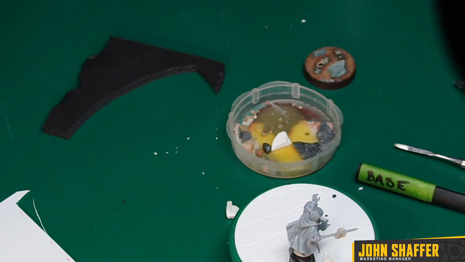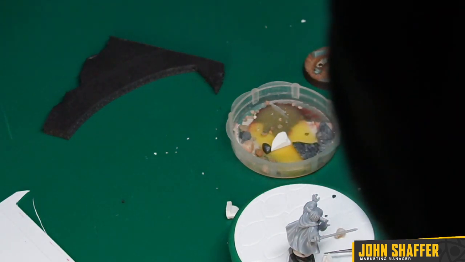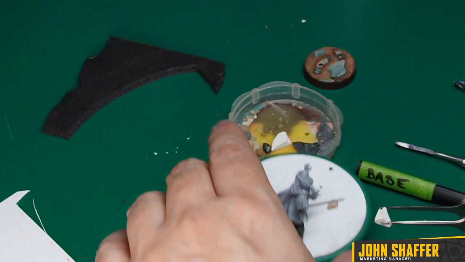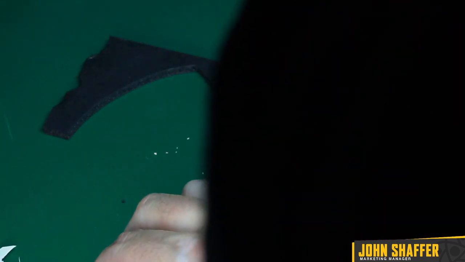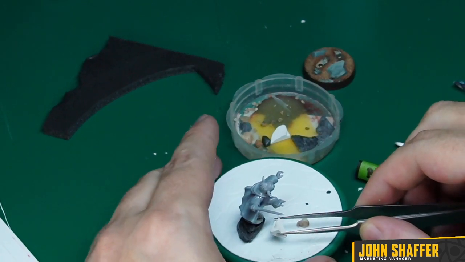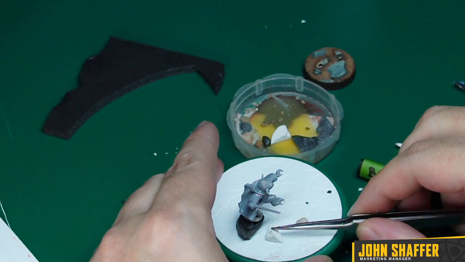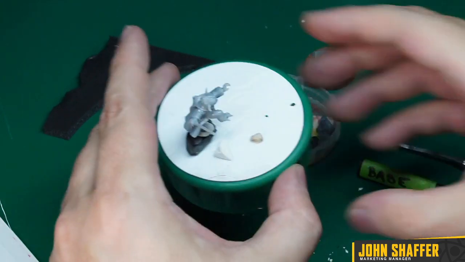On Wednesday, Dallas did a really cool clone recon trooper and was doing some great stuff with the base and was adding some little sprigs of grapevines and other little bits as scenic basing. So if you didn't get a chance to check that out, you should definitely watch it. He got a lot of cool stuff done in an hour. I was pretty impressed.